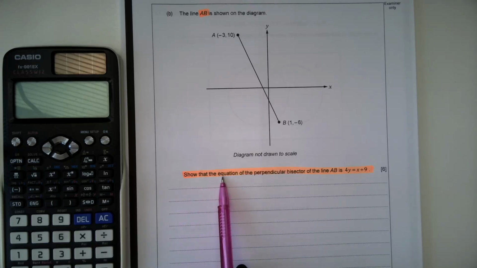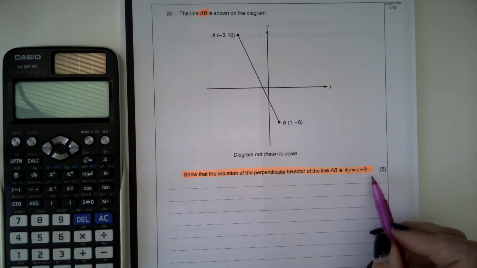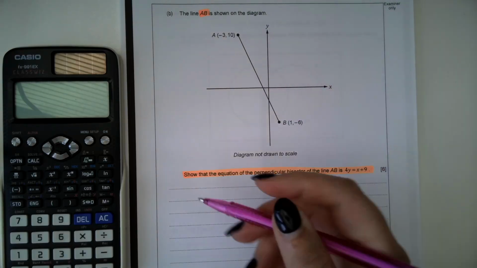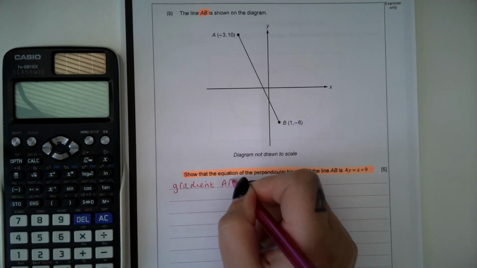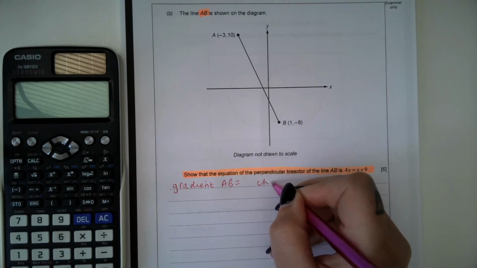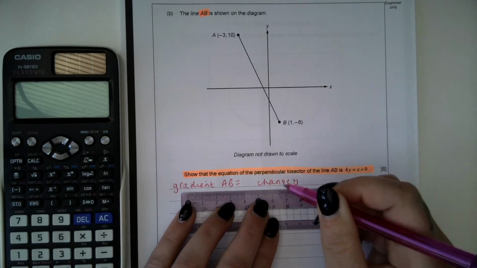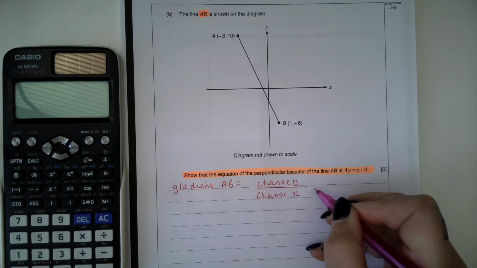They want us to show that the equation of the perpendicular bisector of the line AB is 4y equals x plus 9. So to be able to find the perpendicular bisector of the line AB, we need to start by finding the gradient of the line AB. So remember, the gradient is the change in y divided by the change in x.